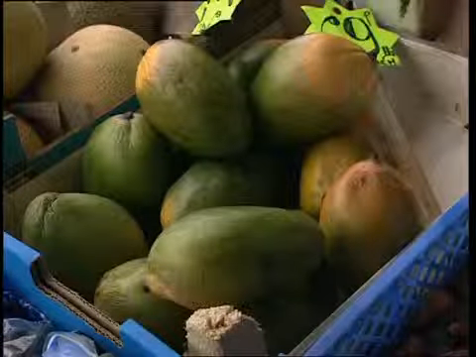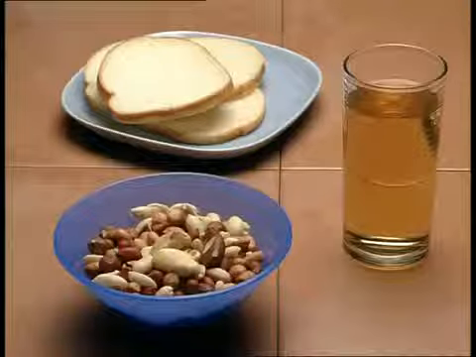To find out whether a food contains fat, carbohydrate or protein, there are some simple tests. We'll be testing bread, nuts and grape juice.